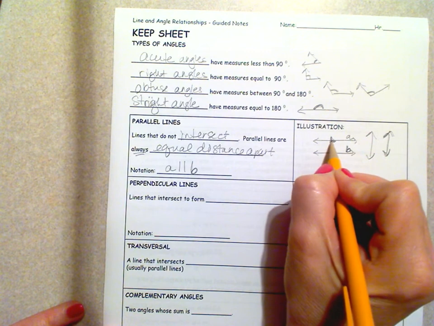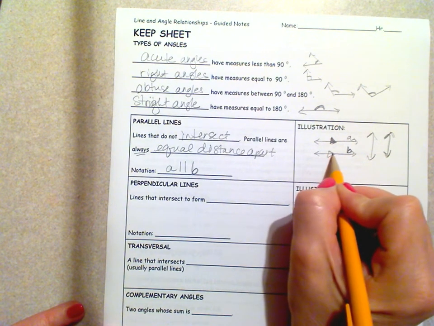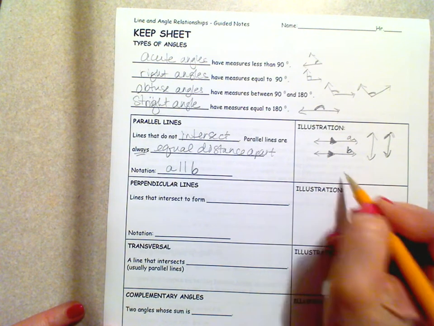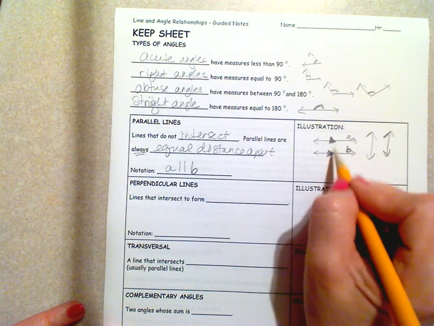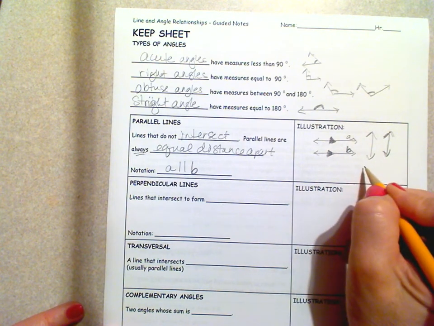They'll use a filled in triangle. Sometimes, I think most of the time it's filled in. Okay, and so if it's a parallelogram, this will be a filled in triangle, two filled in going one way, two filled in the other way. And what they'll do is this. Well, I'll get into that later.